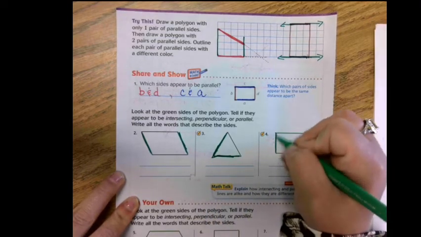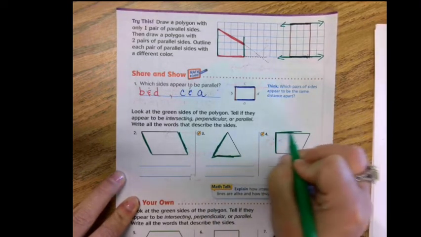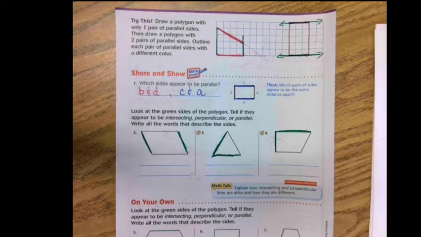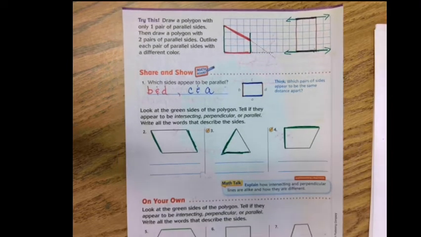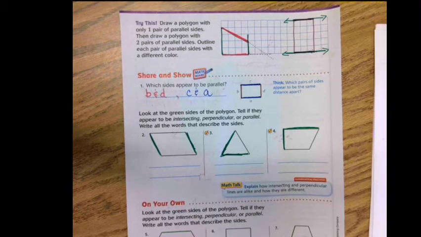There you go. Now you should know which ones we're talking about. Okay, it says, look at these green sides of the polygon. Tell if they appear to be intersecting, perpendicular, or parallel. Okay, write all the words that can describe these sides. All right, now let's do this together.